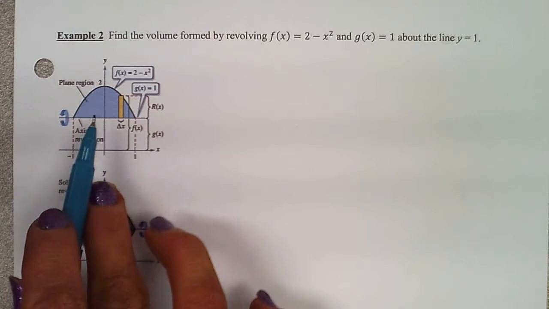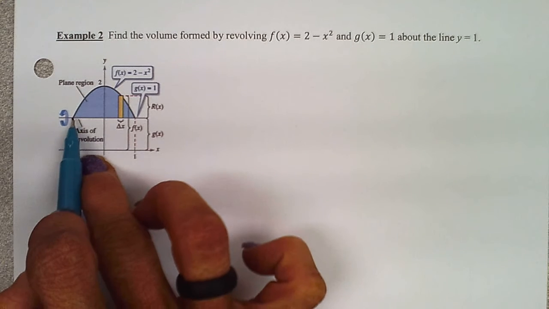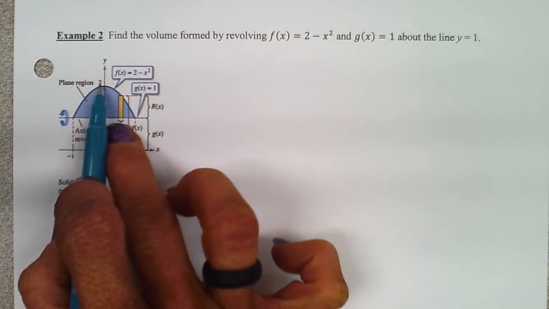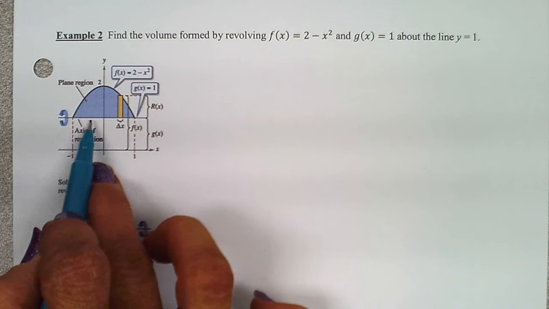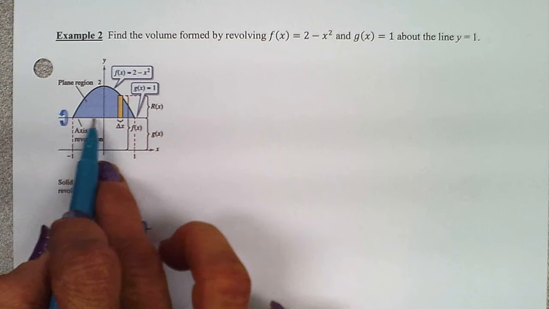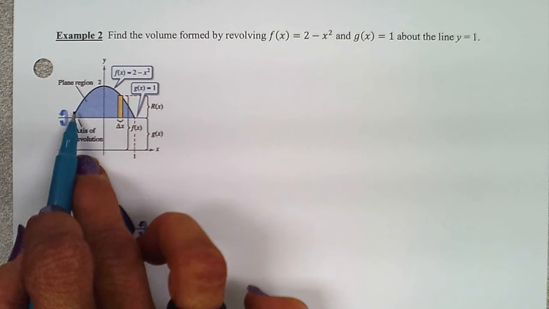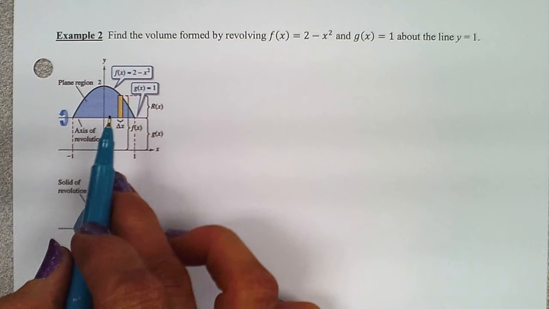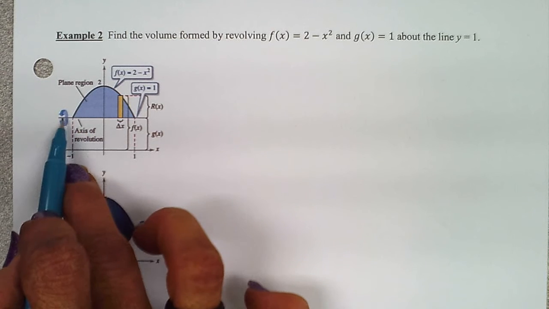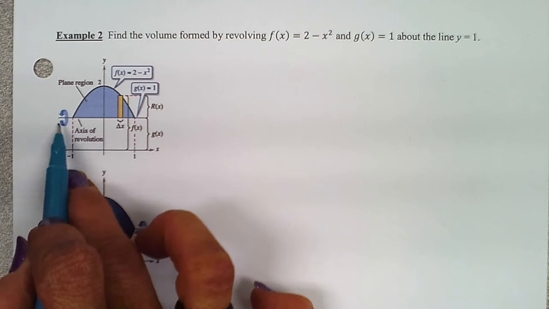So for this one here, our function is 2 minus x squared. This here is g of x equals 1, and what that does is it bounds just this top part of the parabola that we're going to be rotating. And we're rotating about that line y equals 1, so it's just right here.